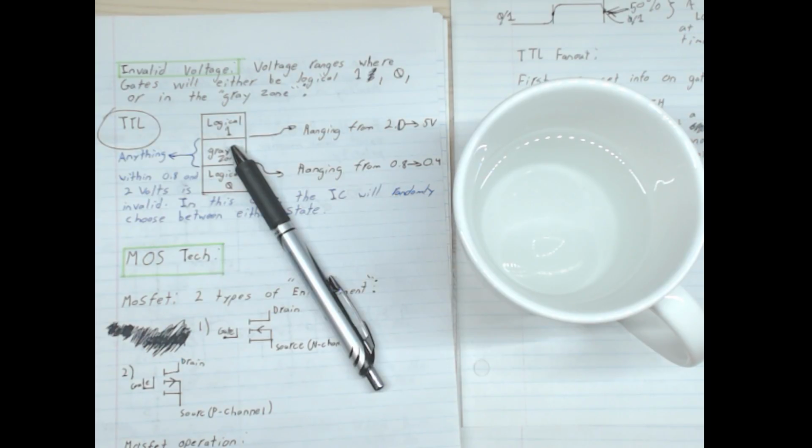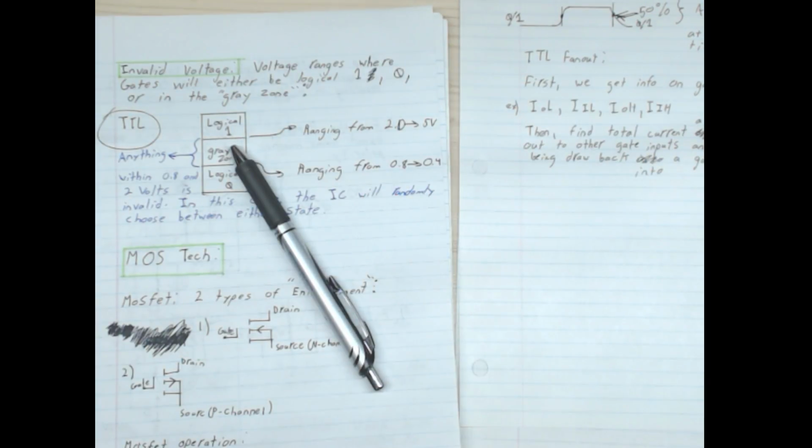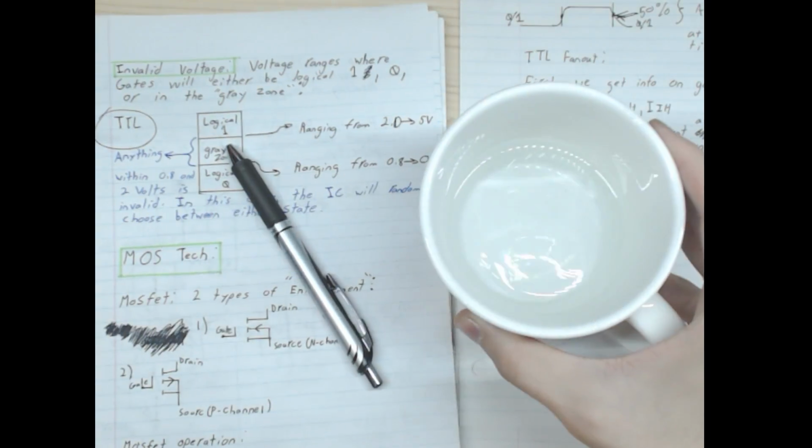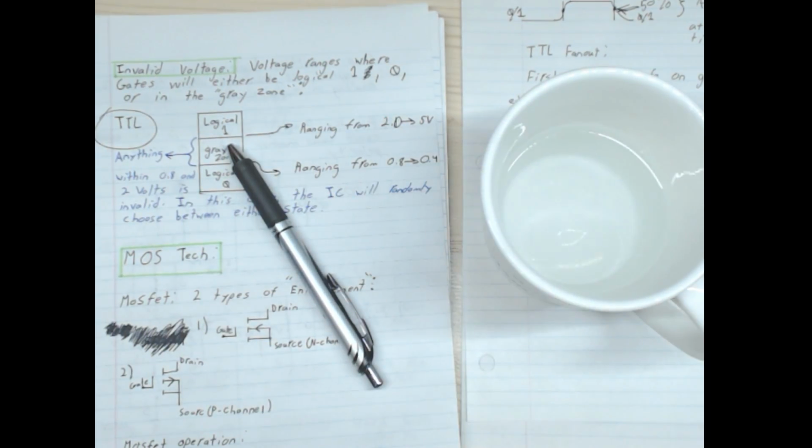Timing diagrams, truth tables of NAND and or NOT gates. Truth tables of NAND or NOT. Okay, I guess.